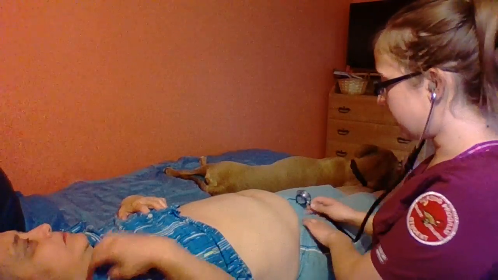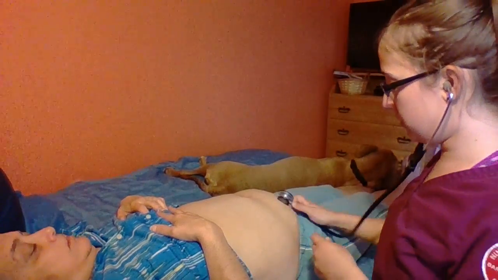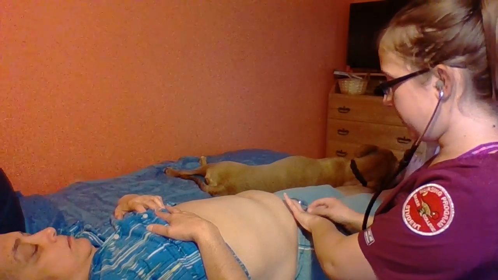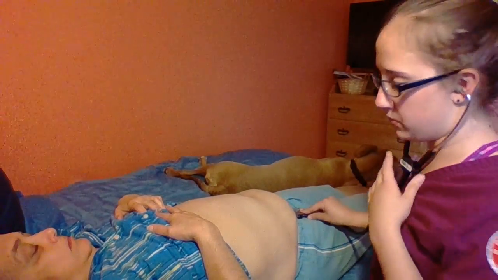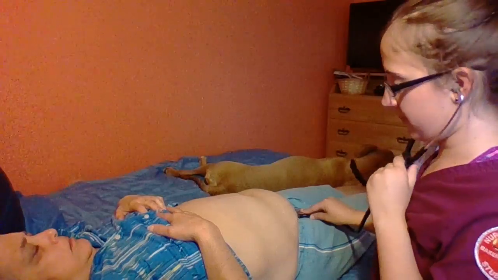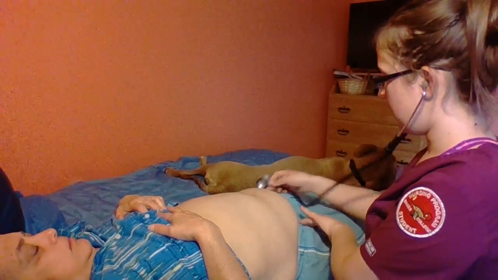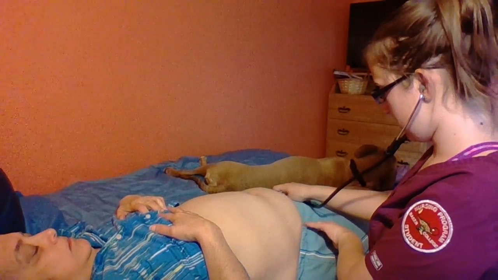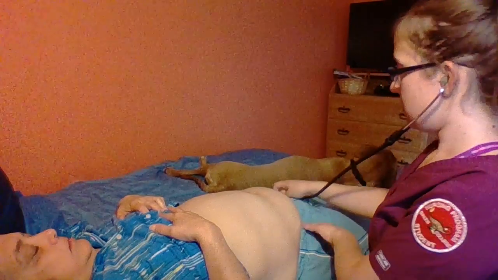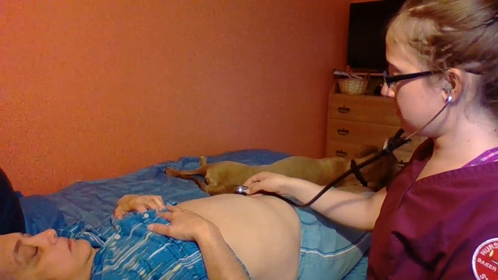But we would do the femoral down here. I'm not gonna make her, but the femoral would be down towards her, down here, where we would listen for any bruits. We would find the femoral artery, and then we'd do it again on this side. Then we would come up to the iliac.